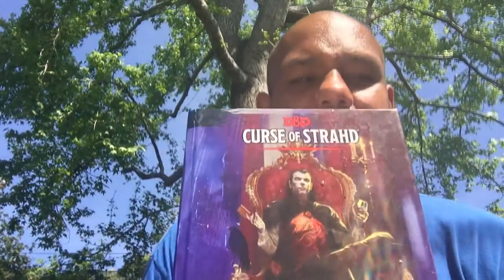So that's what an existing world with some homebrew elements added to it can look like. The final campaign, which I'm only running for 5 weeks, maybe 6, is actually a book. And I actually have the book that this campaign is using right here. Curse of Strahd.